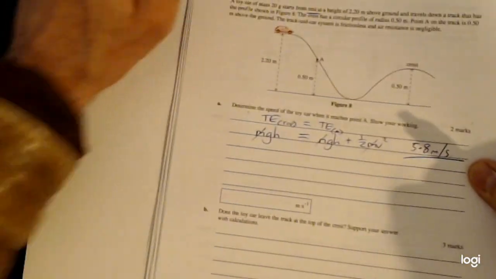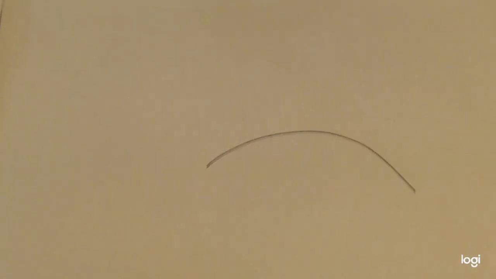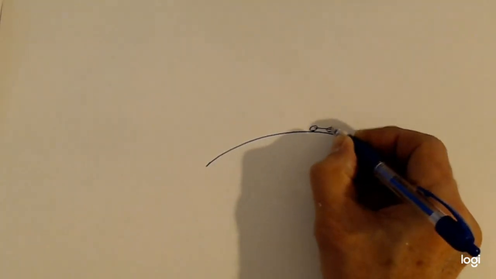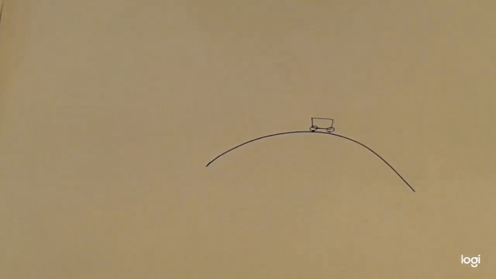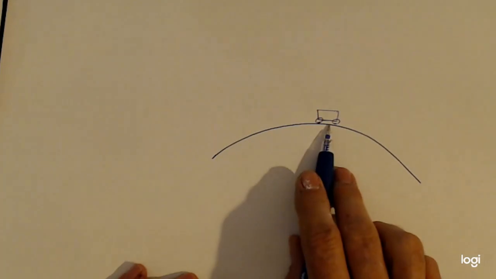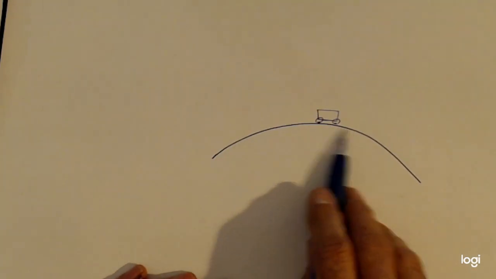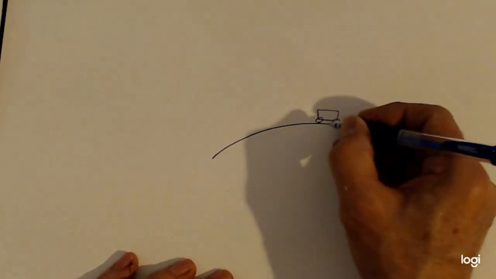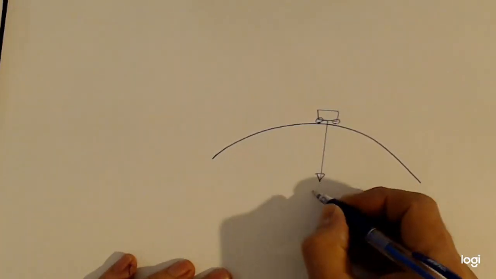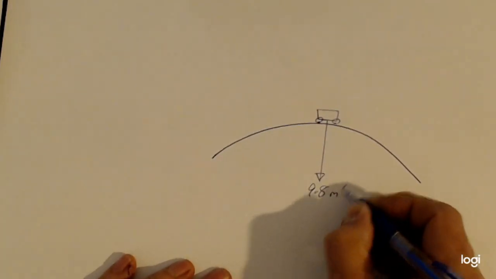At the top of the crest, here's the car at the top of the crest. If it just leaves, then its acceleration is just gravity, 9.8 meters per second squared.